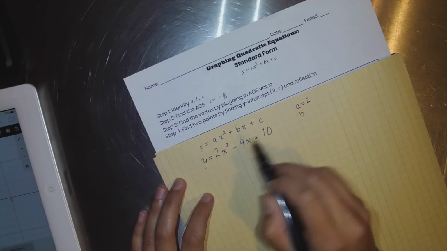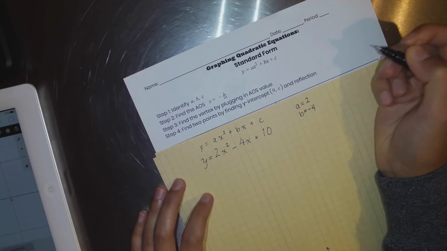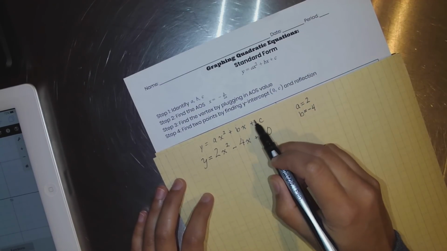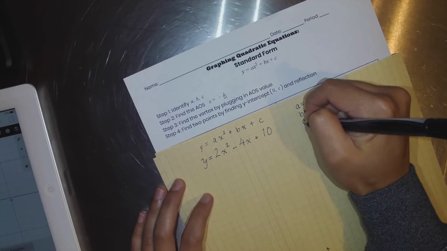So don't forget to include the sign with it. So here was a positive 2. We have positive 2. This will be negative 4 for b. And then lastly, c is that number that does not have an x with it, and we can see that is 10.